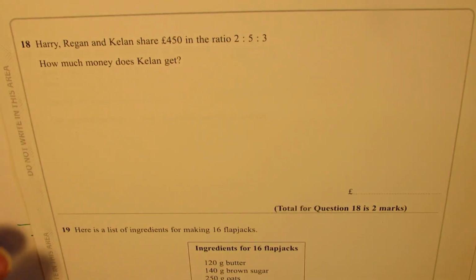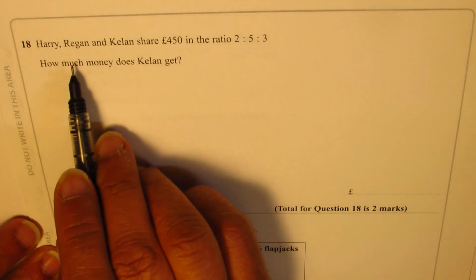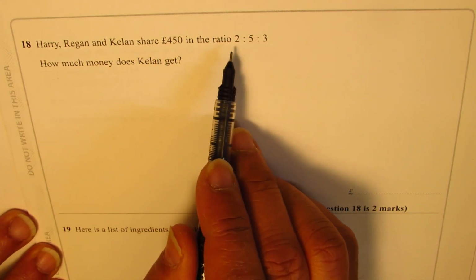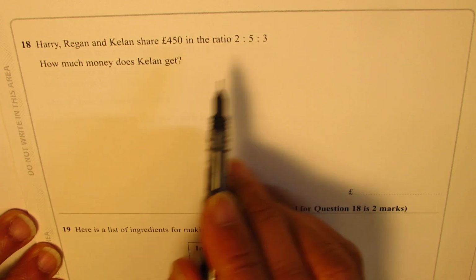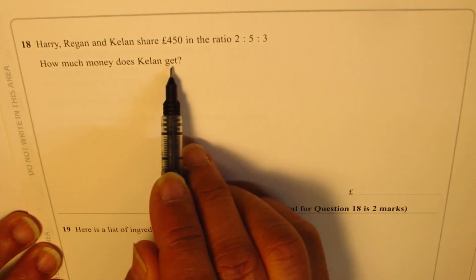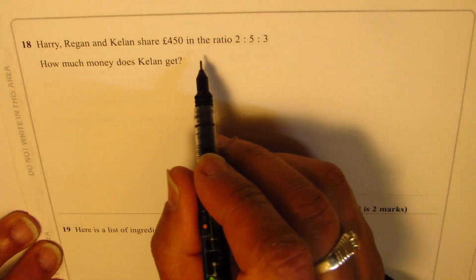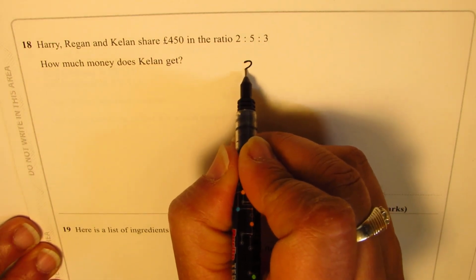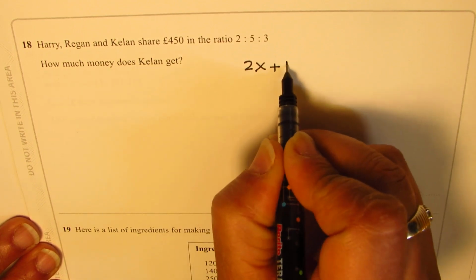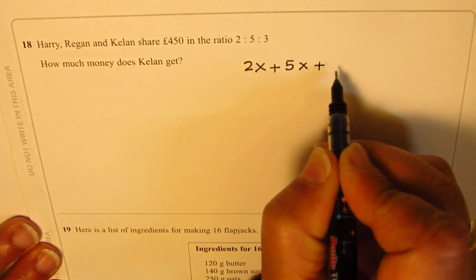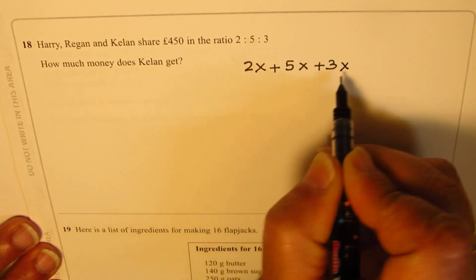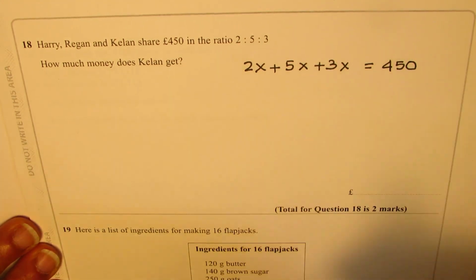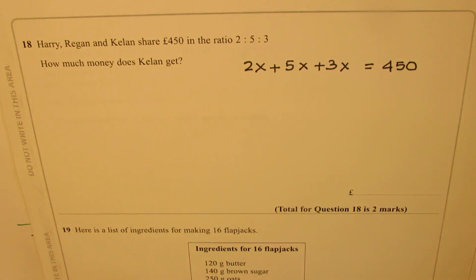Question number 18. Harry, Regan, and Kalen share 450 pounds in the ratio of 2:5:3. How much money does Kalen get? So for ratio questions, we basically are saying that 2 times x plus 5 times x plus 3 times x should be equal to 450, right? So that is how you can interpret this.